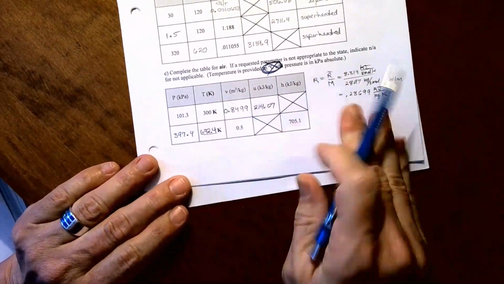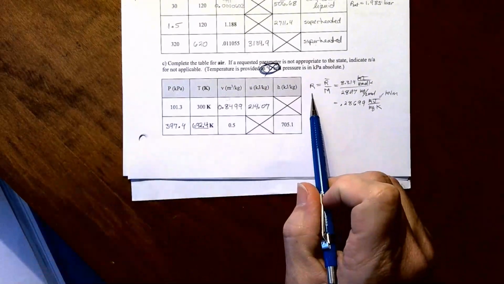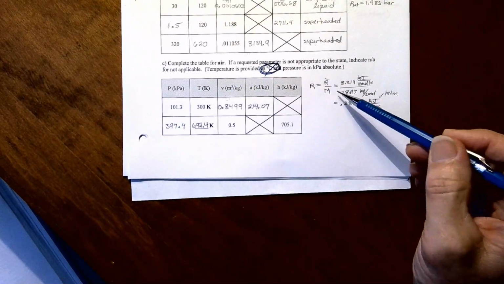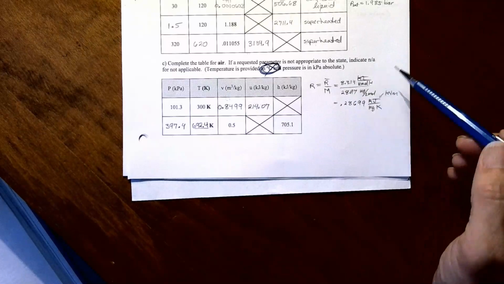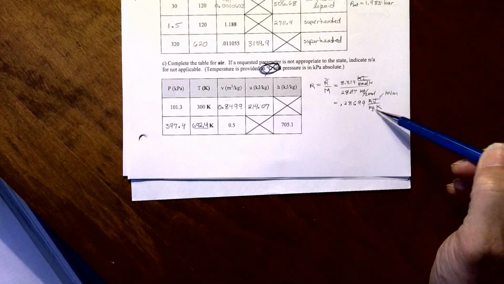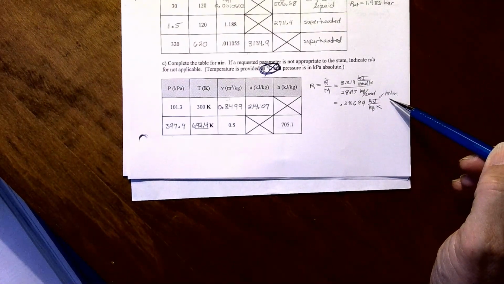Okay, so those are your pure substances, and then you had two states corresponding to an ideal gas to calculate. So you needed R for air. Molecular weight for air is 28.97. Universal gas constant 8.314. The only other thing to be careful of is that the units of this is kilojoule per kilogram K. The final unit for R, that kilojoule is a kilonewton meter, and a kilopascal is a kilonewton per meter squared.